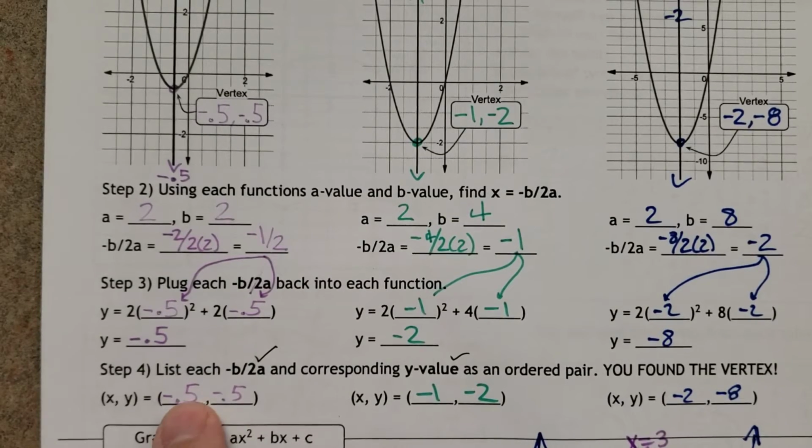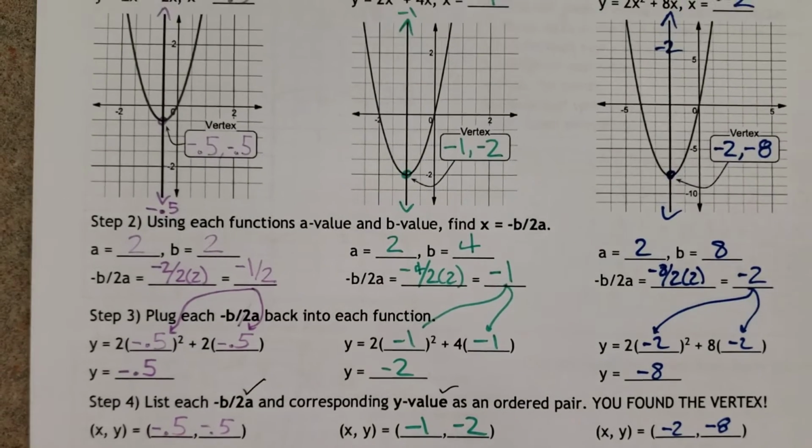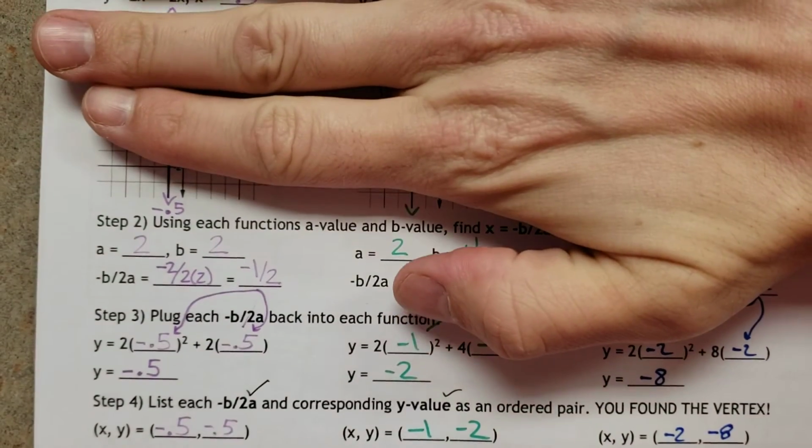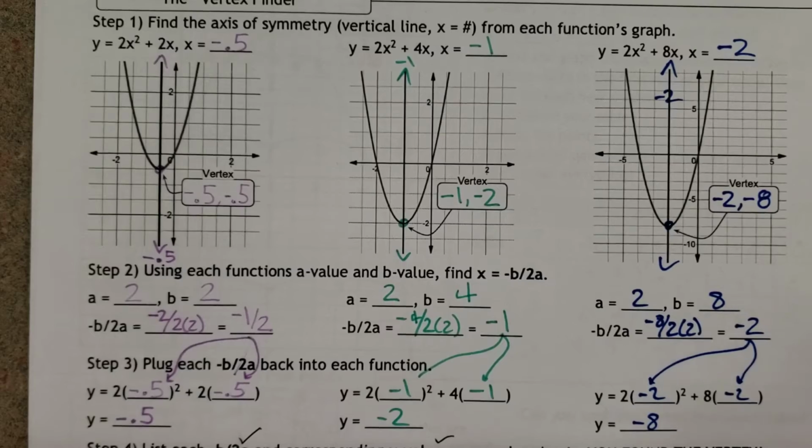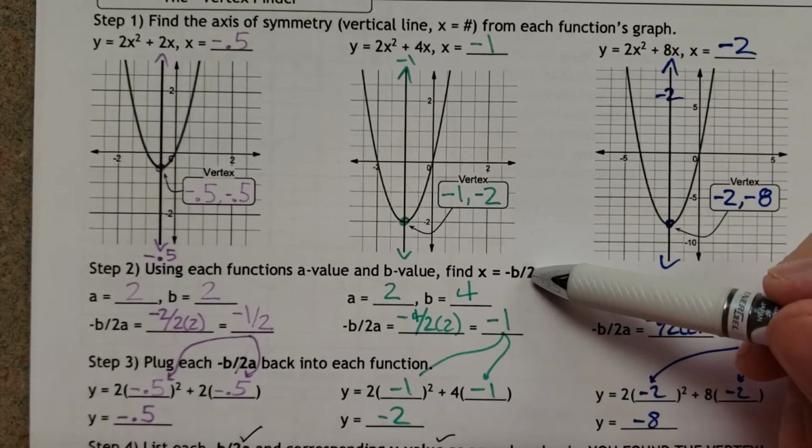The reason we do this is if you don't have a graph. So imagine we didn't have these pictures at all, we just had the equations. You can find the vertex cold without having to graph. That's what the vertex finder does.